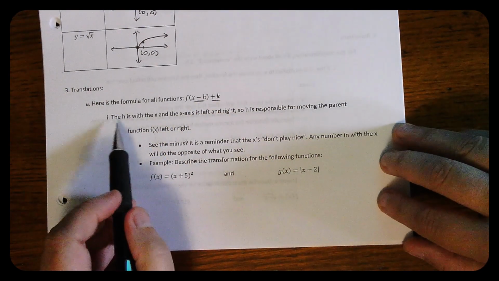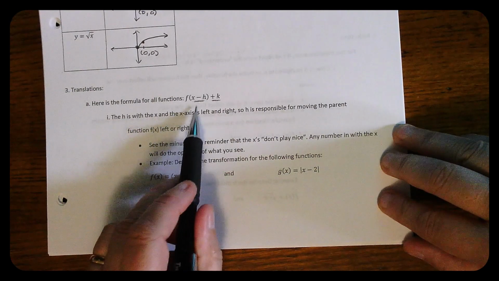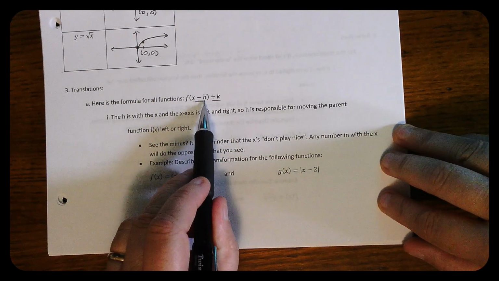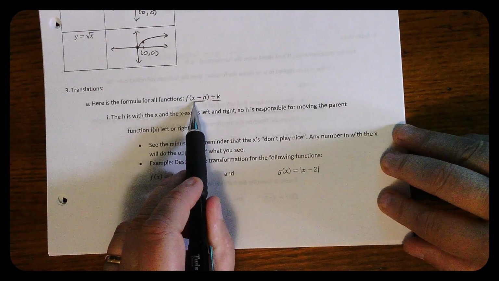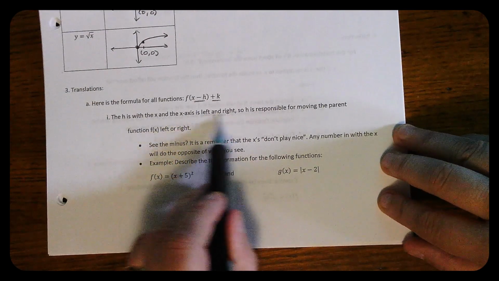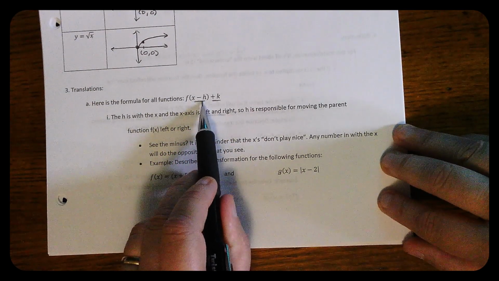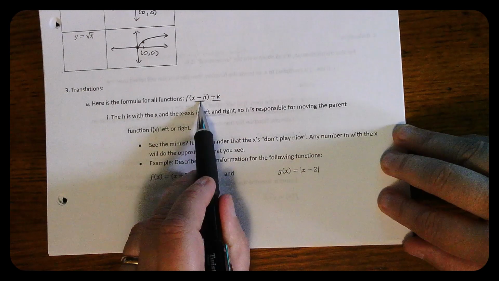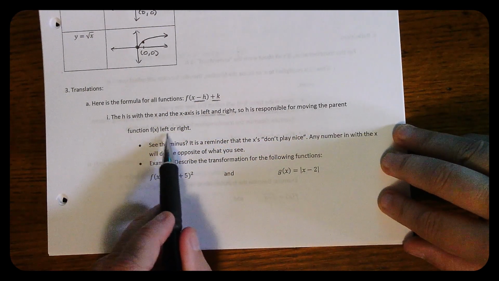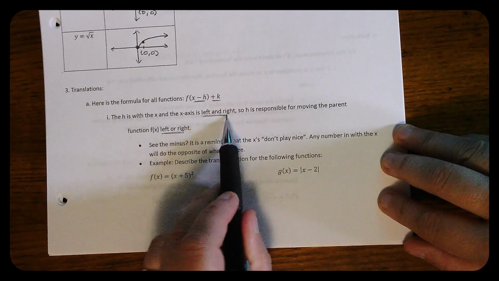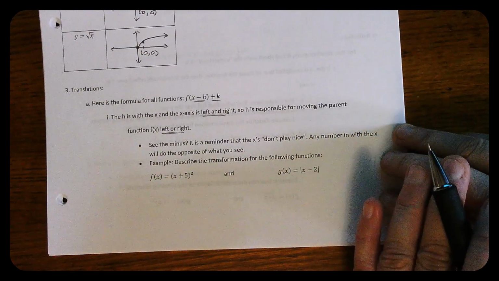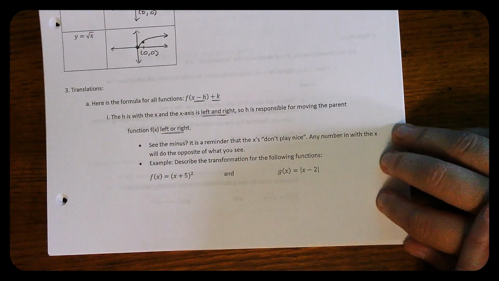First, the h is with the x. This is how you think through it, this is how you memorize it. This number right here is with x. Think about the x-axis: the x-axis is left and right. So when you see a number being added or subtracted in there with the x, that's going to move the parent graph left or right, because the x-axis is left or right. So the number in there with the x moves the function left or right when it's added or subtracted.